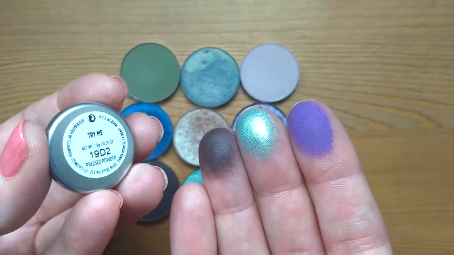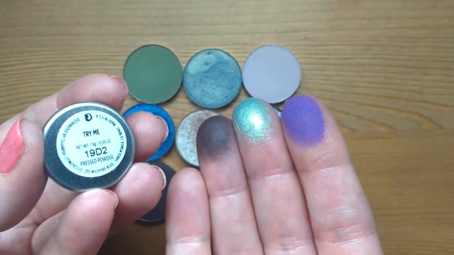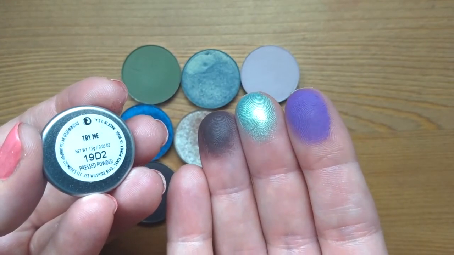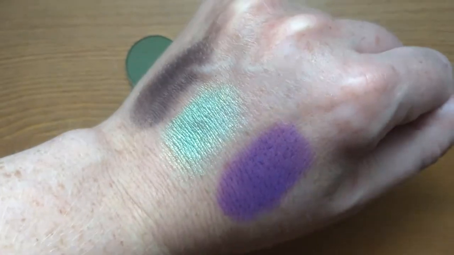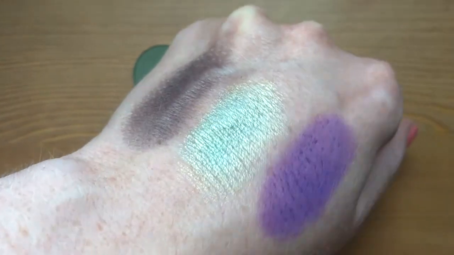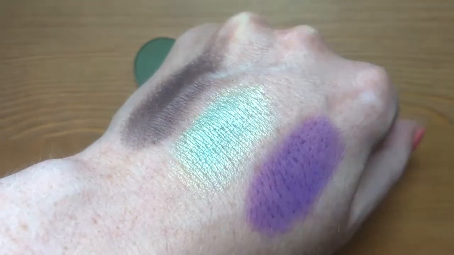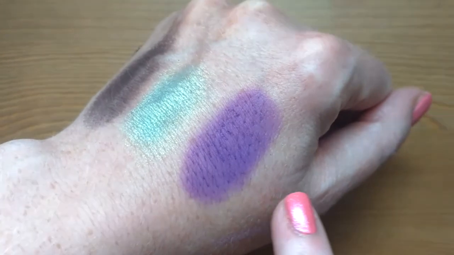And then finally we have on the end there Try Me, and it is from ColourPop, and it is just a really nice darker toned red based purple. And again, here are the hand swatches. So we have Blackberry, we have Aquarius, and I think you can see that gold reflect, and then Try Me.